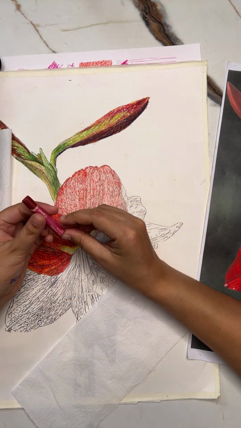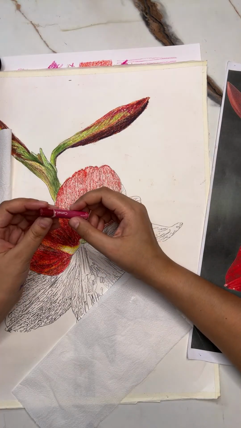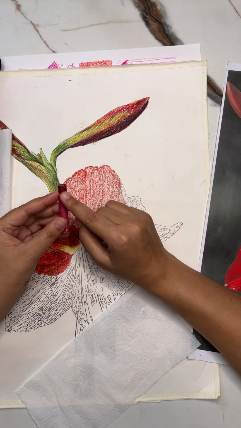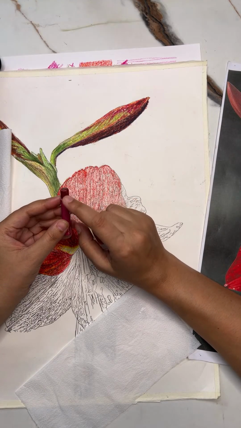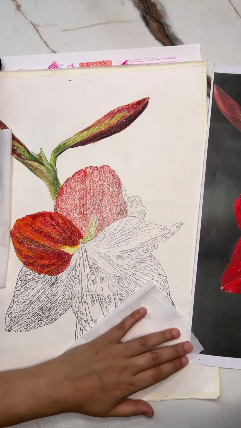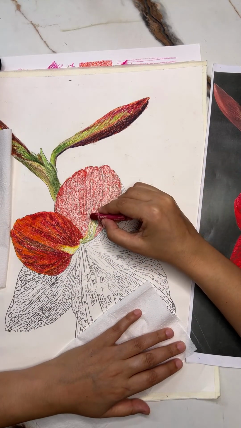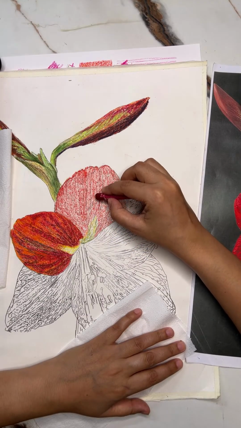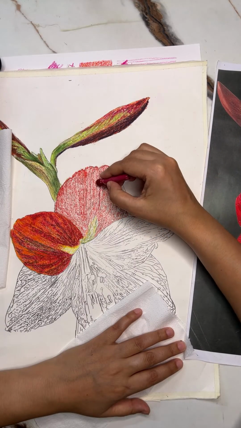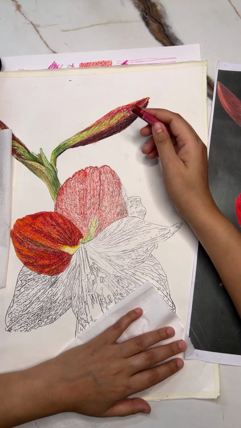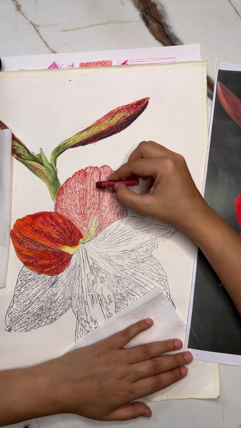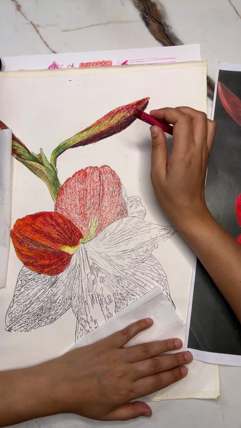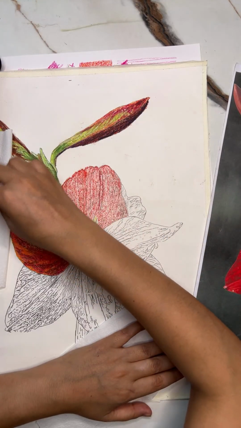Now if you feel like your pastels are quite broad and you can't get those tiny lines, you can use the back side of the pastel. So one side you can always reserve to work on those tiny lines. See, I'm going to follow my drawing lines and try to add lines here. And if you feel like it's not visible that much, you can switch the color. There is no rule that you can't switch color.